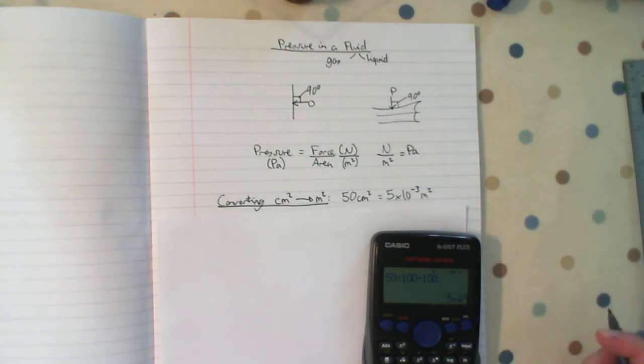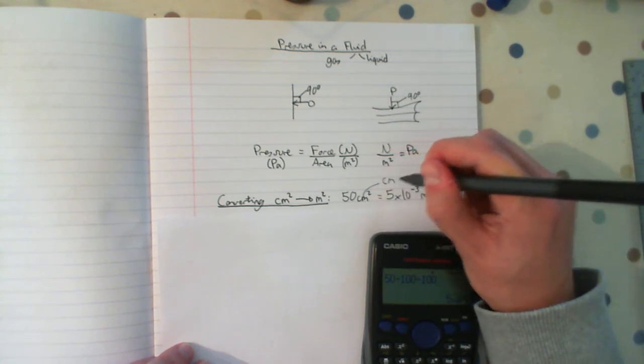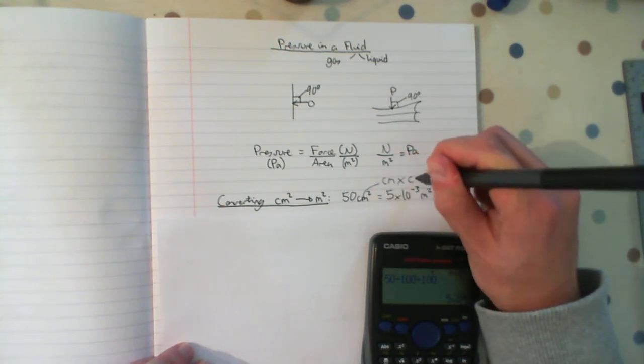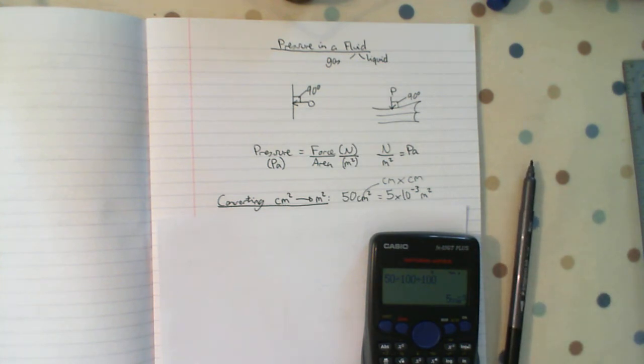And the reason for this is because centimetres squared is centimetres times centimetres. So we need to divide by 100 and divide by 100 to convert it to metres by metres.